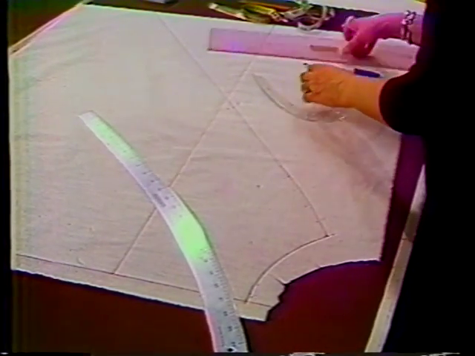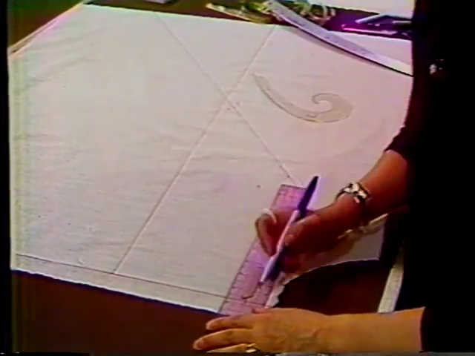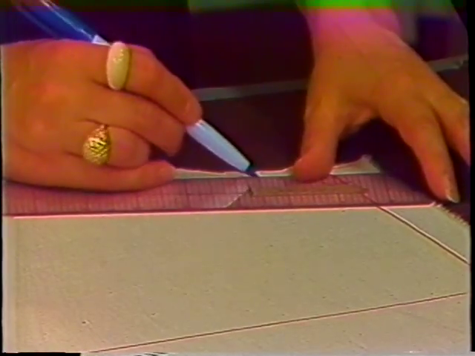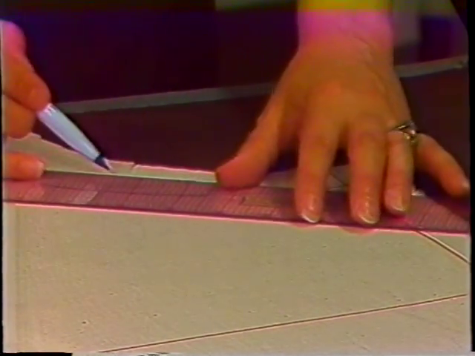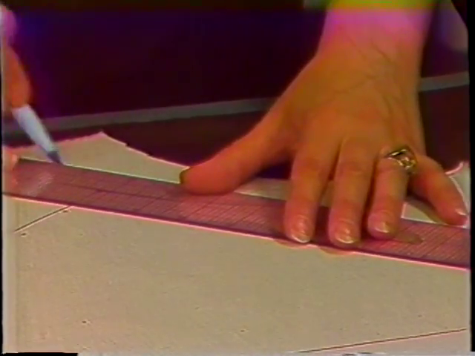Add 1 inch seam allowance to the waist and to the side seam.